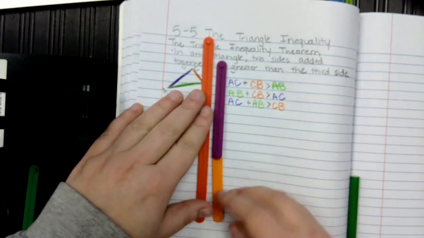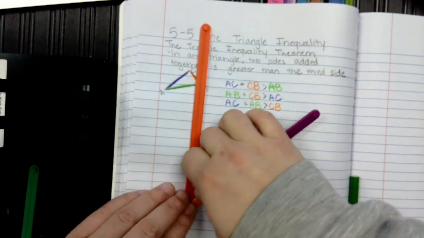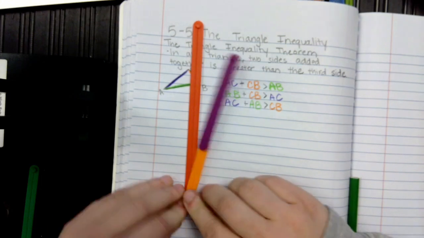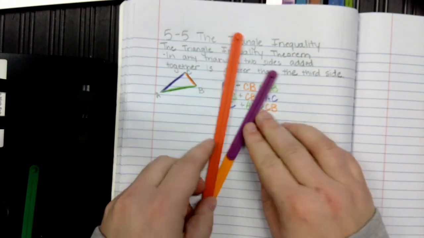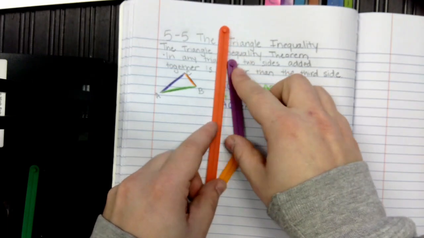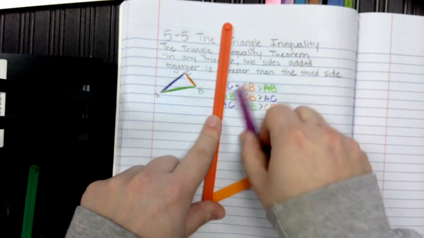So in order to create that triangle, if I clip that on there, sometimes if it doesn't work one side, you have to do the other side. In order to make that triangle, this has to get a smaller length. And since that red is longer, it's just going to get straighter and straighter, and it won't create that triangle. So if this triangle inequality theorem doesn't work, we're going to get something like this, where it doesn't actually close.